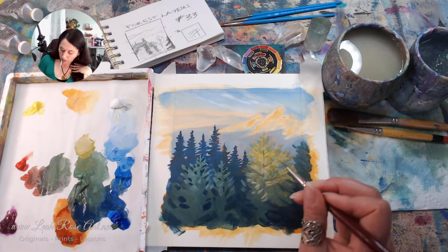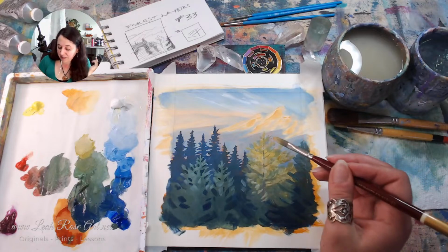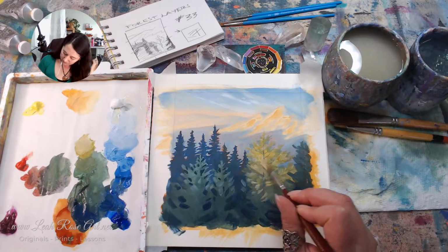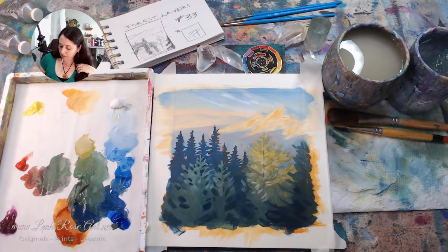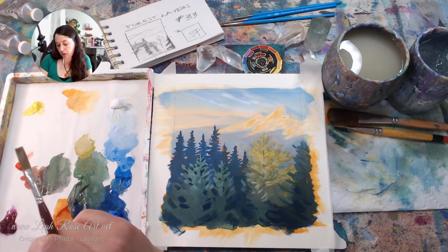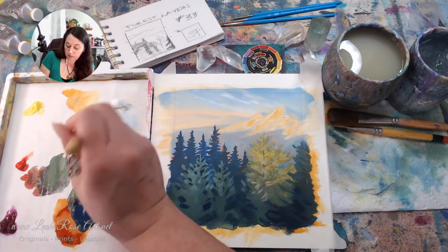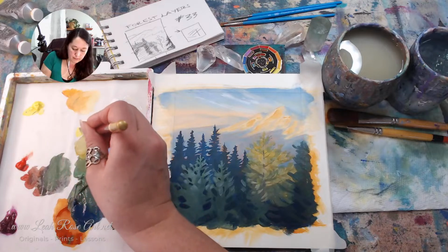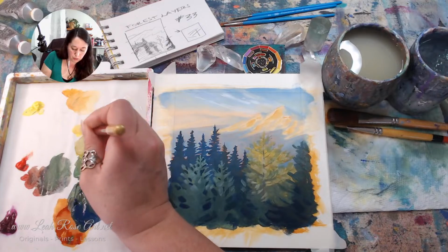I don't want all of the trunk to show coming all the way down the tree. That'd be just silly. Okay, so I want a couple shapes on the tree to be bright, and they're going to be right in this area. Yellow, white, and gold.